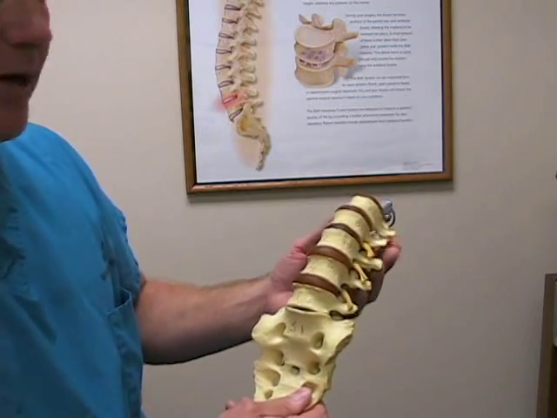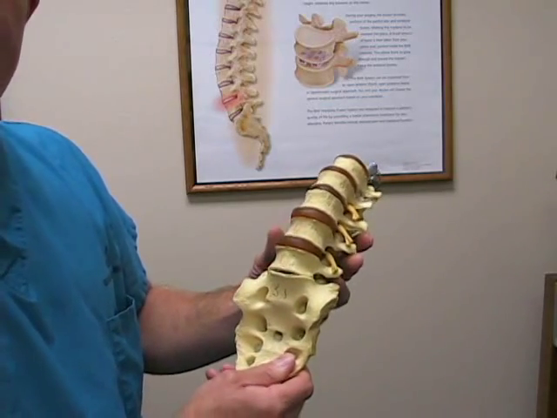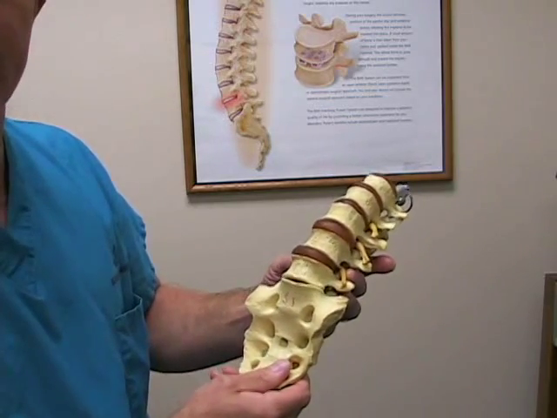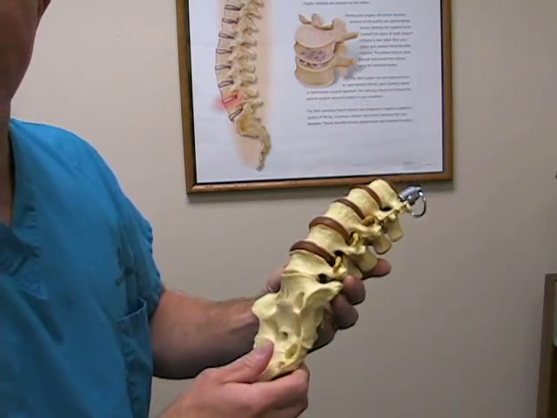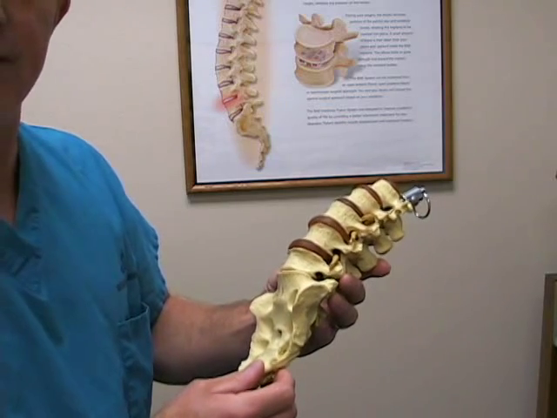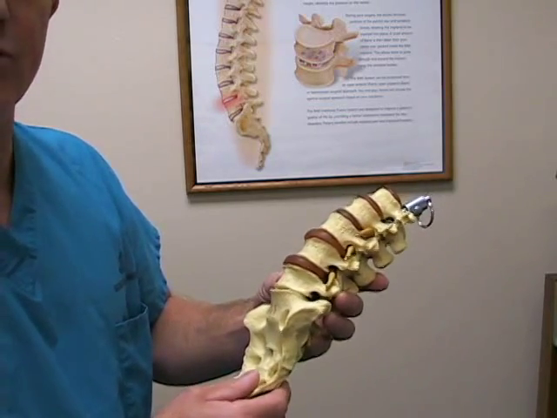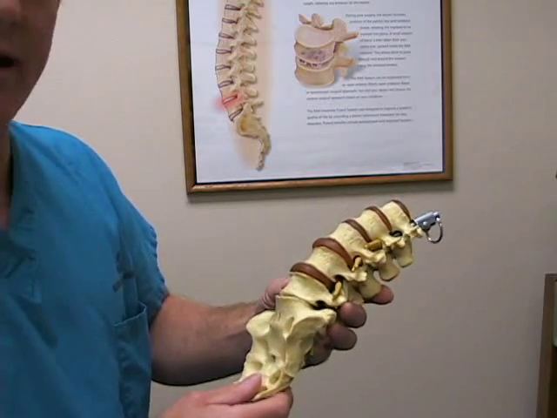Nerve roots also supply reflexes into the legs, and that's why we test reflexes, because a nerve root may supply a particular reflex, and by figuring out which reflex is involved, and the area of sensation that might be diminished, we can oftentimes figure out which nerve root may be involved in the low back.